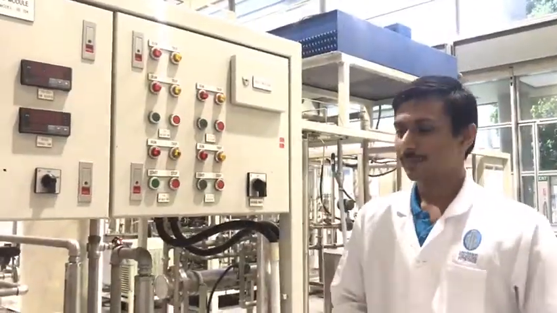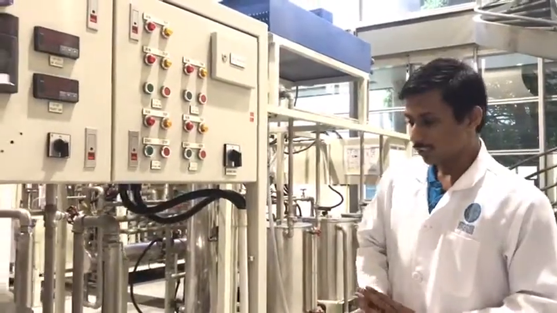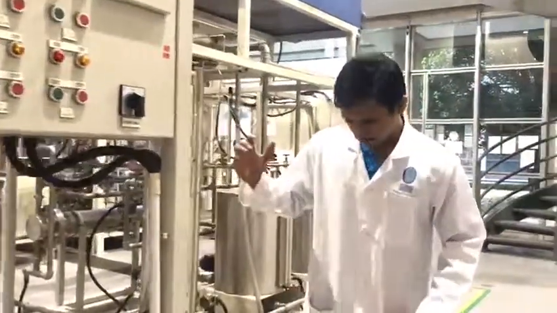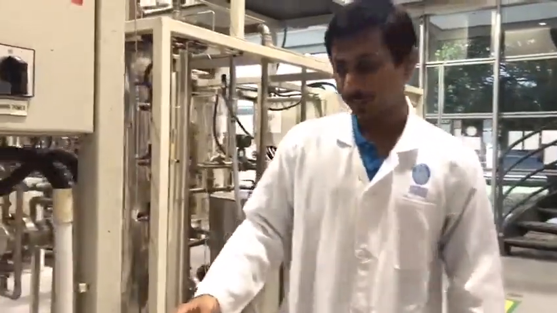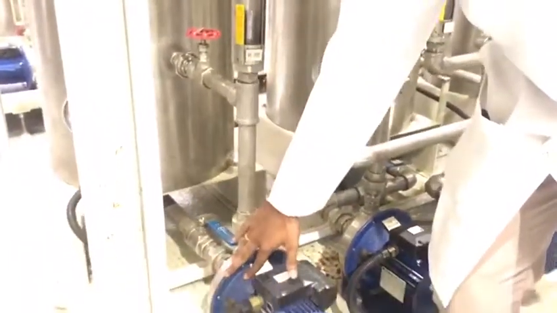So hi guys, I'm Prakash, and right now I'll be explaining the startup procedure of this heat exchanger module. So let me run you through the processes, and first of all the hand valves. As you can notice from here, this tank is the cold water tank, and make sure this valve is open so that we can supply it to the pump here.